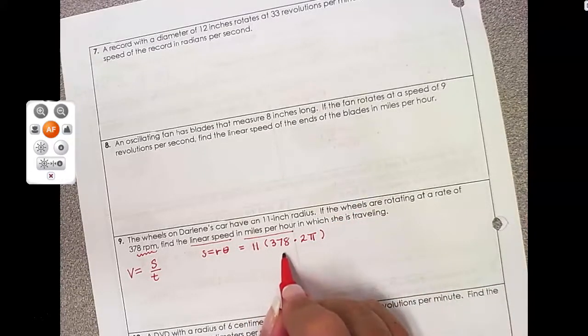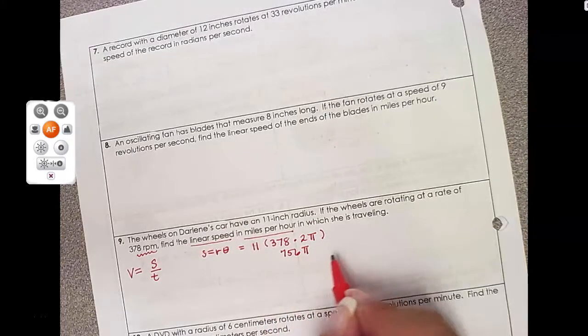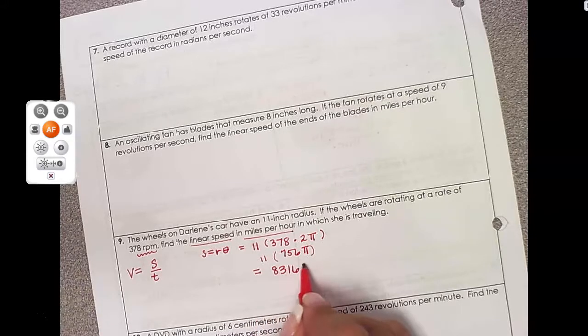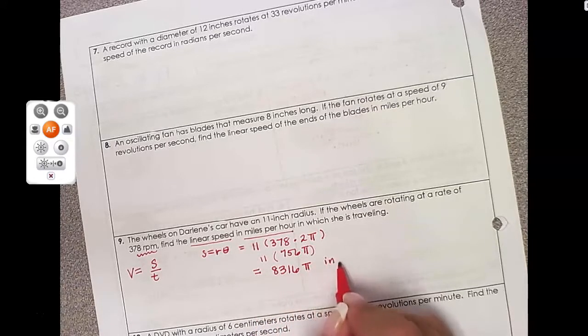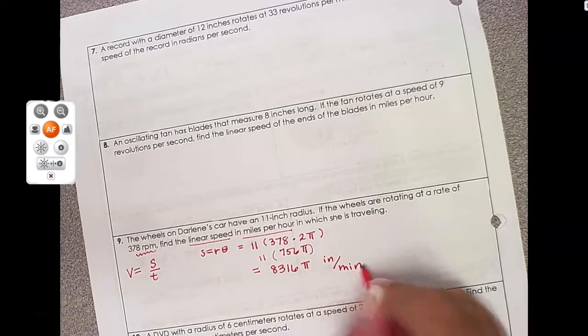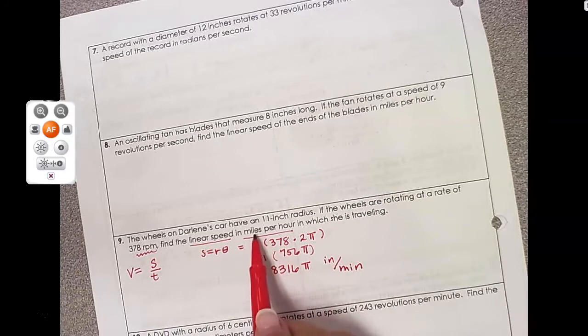So that is going to get you 378 times 2 pi is 756 pi, and then times 11 is 8,316 pi, and that's inches per, and then we can just do the divided by t, which is per minute. But they didn't ask for inches per minute. They asked for miles per hour.